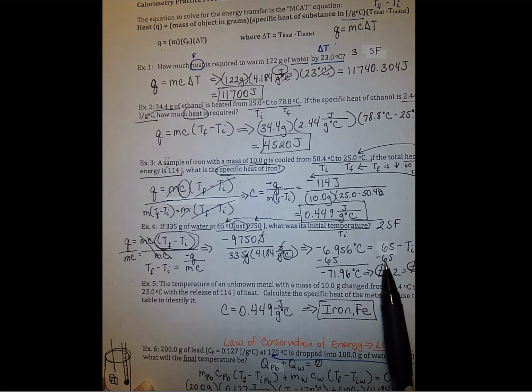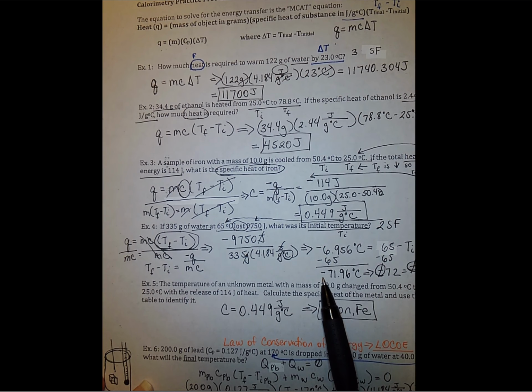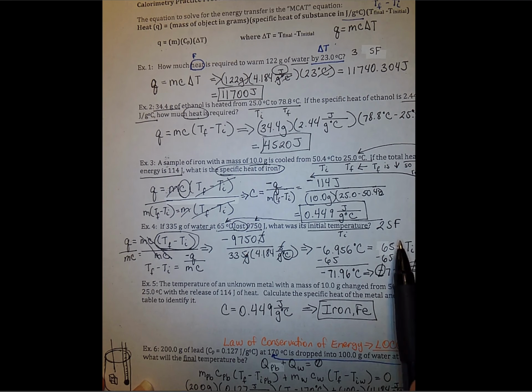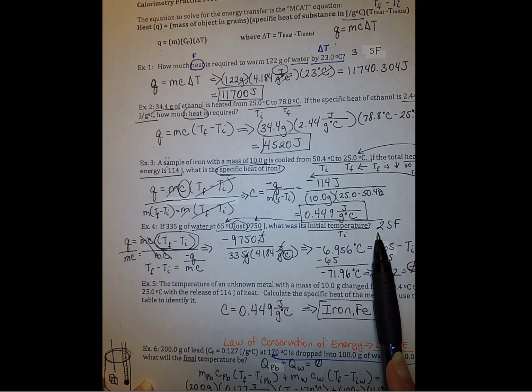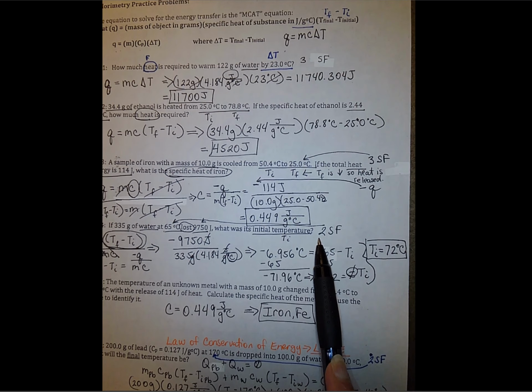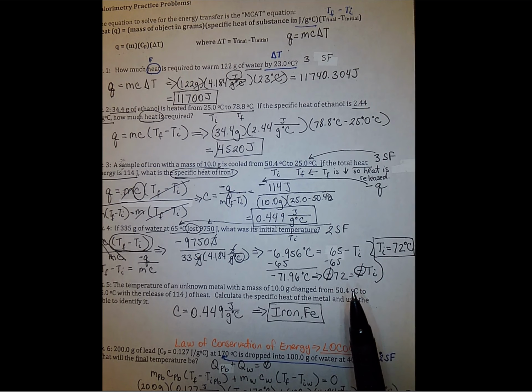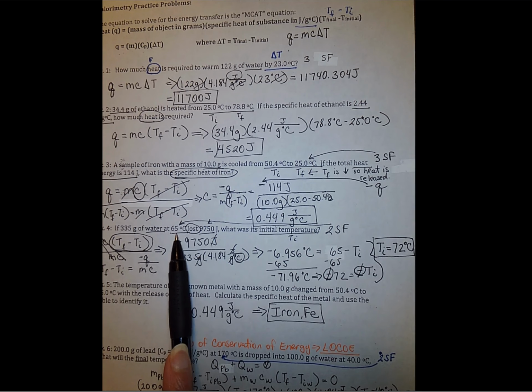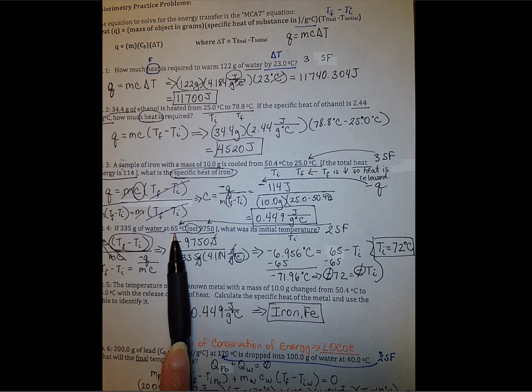We'll subtract 65 on both sides, and when you do, you get a negative 71.96. Keep in mind, you guys, that you are working with two significant figures. The reason why it's two significant figures is because of the 65, which is the number with the least number of significant figures.